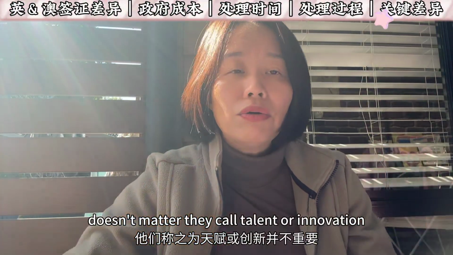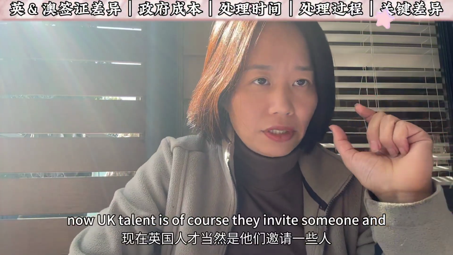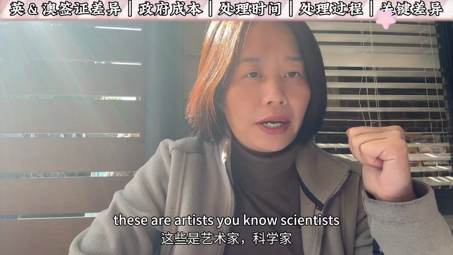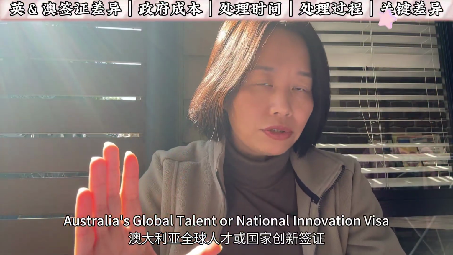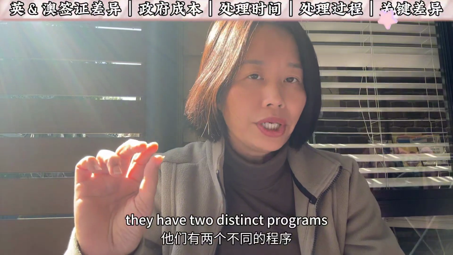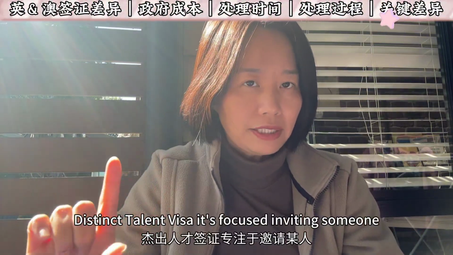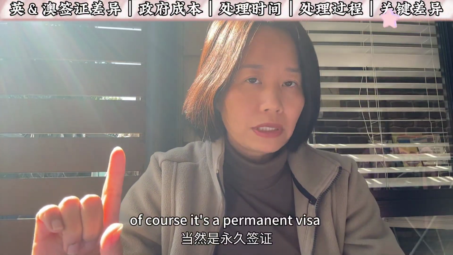It doesn't matter whether they call it talent or innovation, it's similar stuff. The UK Talent Visa, of course, invites people under arts and science. Australia's Global Talent or National Innovation Visa has two distinct programs. One is the Distinguished Talent Visa, which is focused on inviting someone and issuing a permanent visa.